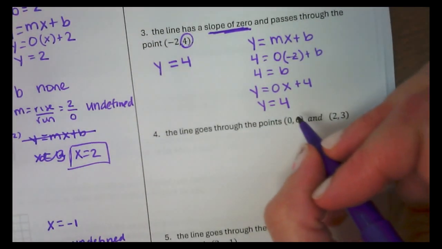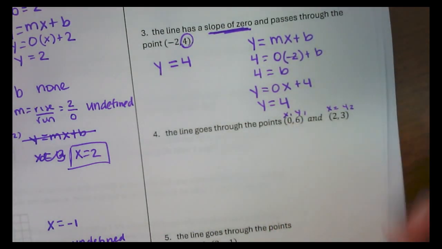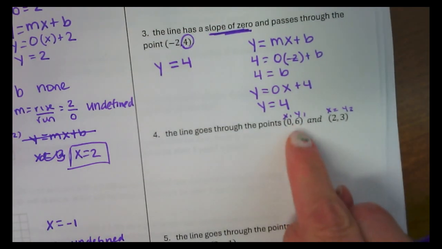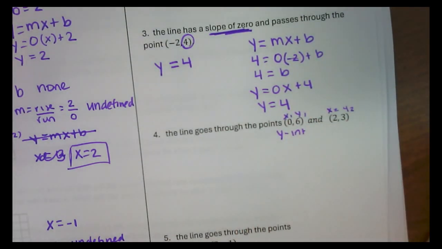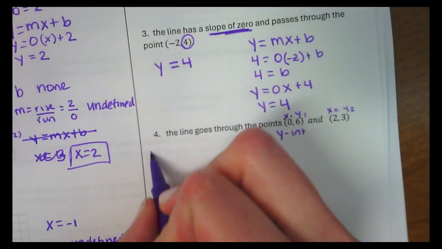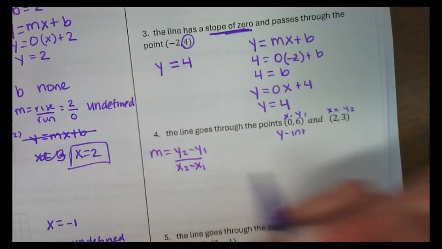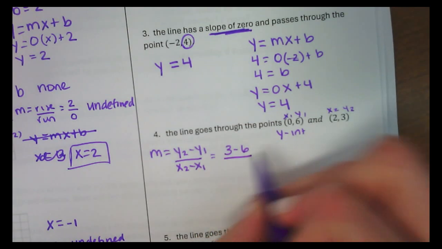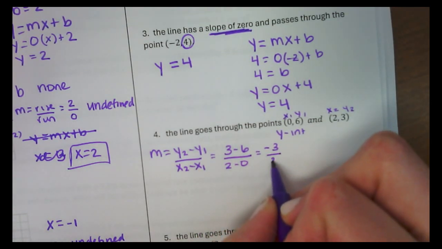Alright, next one. We have the line goes through these 2 points. So if it passes through these 2 points, we can do this question 2 ways. We might recognize that this is a y-intercept right here, but if we didn't recognize that, we could figure out our slope. We talked about slope and we talked about the formula. So I'm going to fill in everything. 3 minus 6 over 2 minus 0. So I get -3 over 2.